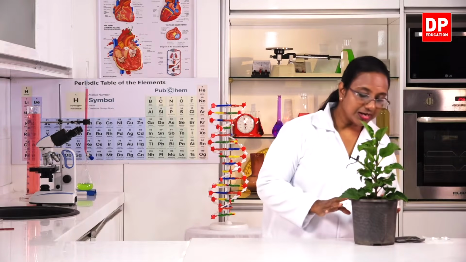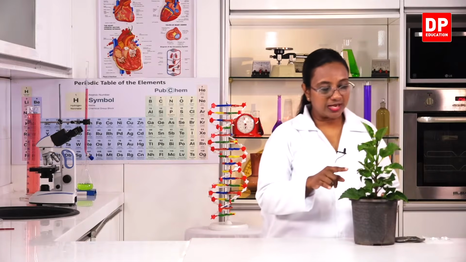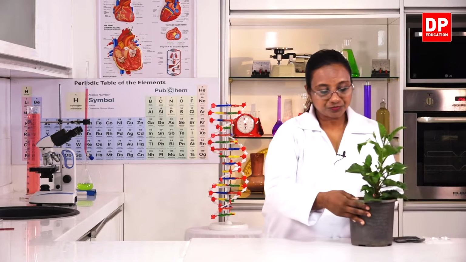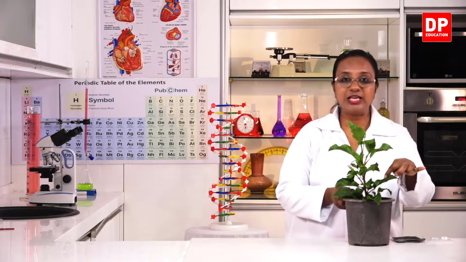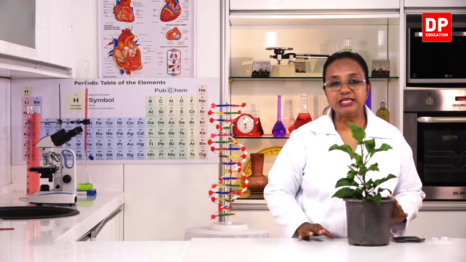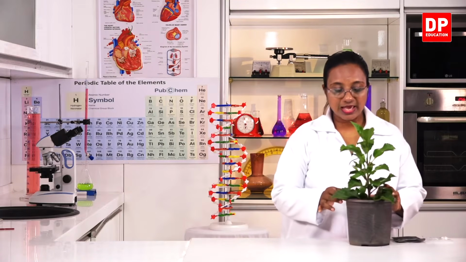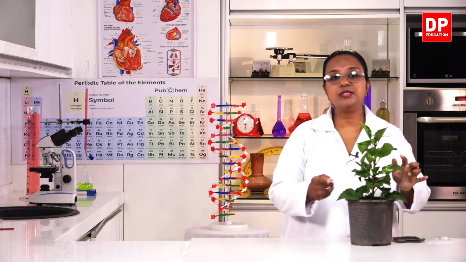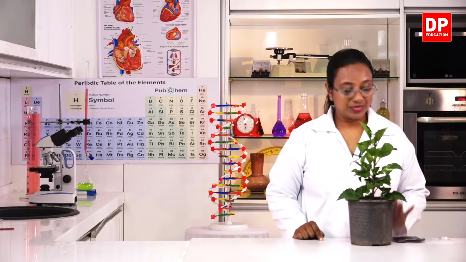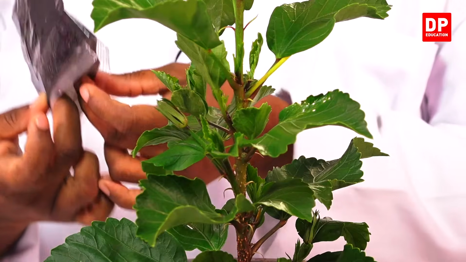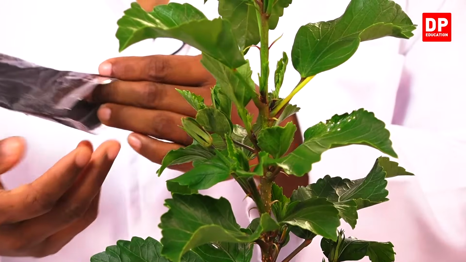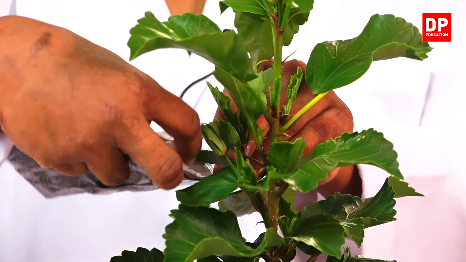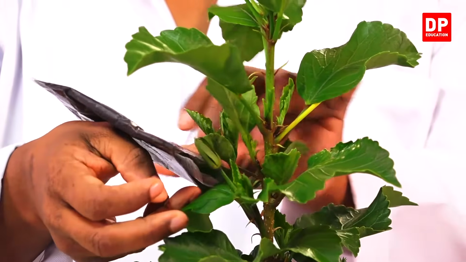Now in this plant, if we look at the leaves, you can see this leaf on this side and the other leaf, these two leaves are all similar in size. So I will take two leaves that are opposite to each other. And then to one leaf, I will cover it with this black color polythene bag, but it is a sealable bag, so it's easy for me to cover it completely.